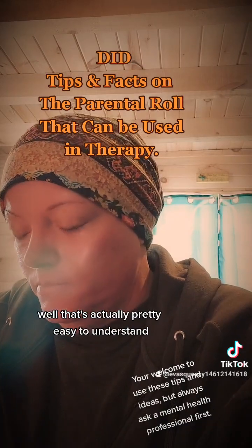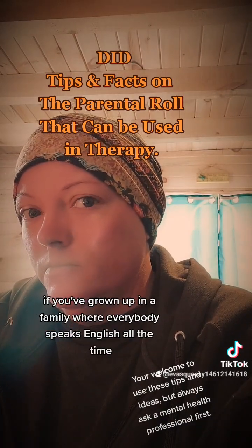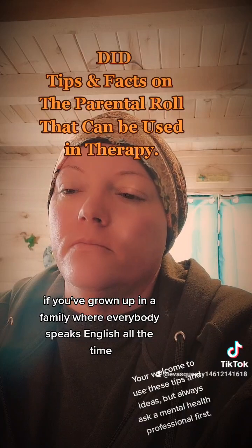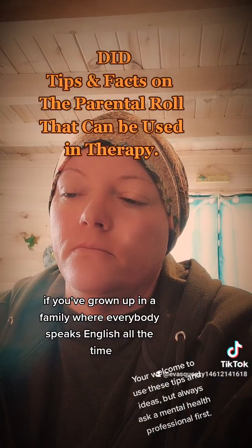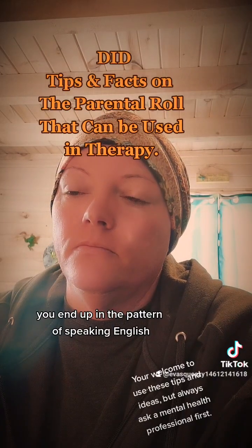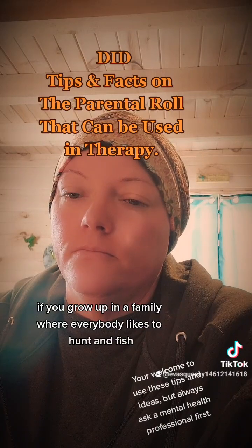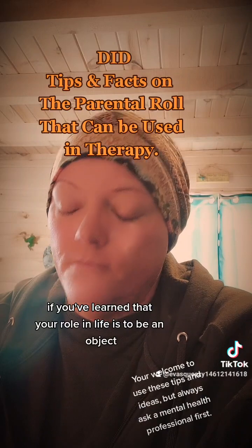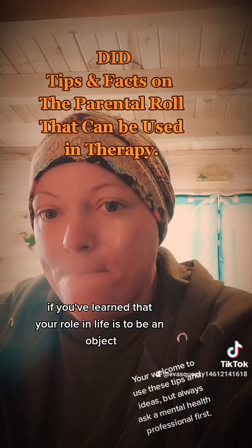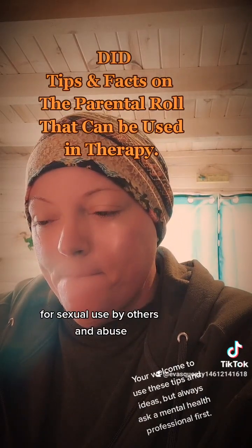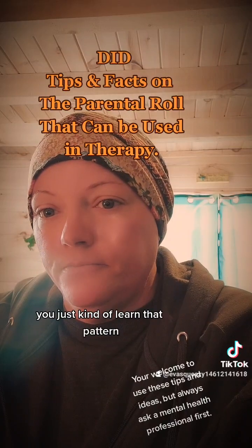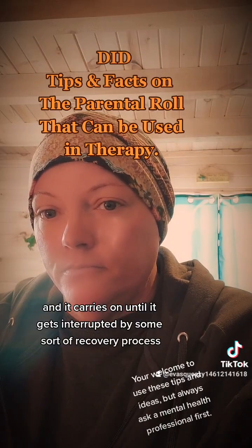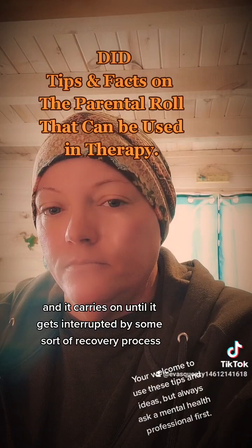Well, that's actually pretty easy to understand. If you've grown up in a family where everybody speaks English all the time, you end up in the pattern of speaking English. If you grow up in a family where everybody likes to hunt and fish, the odds are you're going to hunt and fish. If you've learned that your role in life is to be an object for sexual use by others and abuse, you just kind of learn that pattern and it carries on until it gets interrupted by some sort of recovery process.